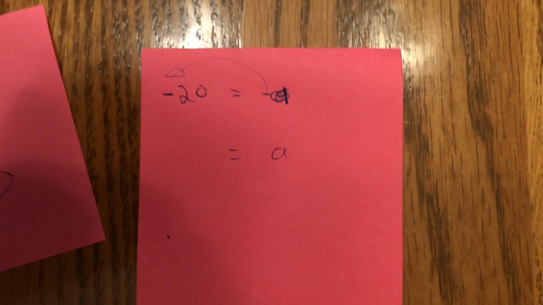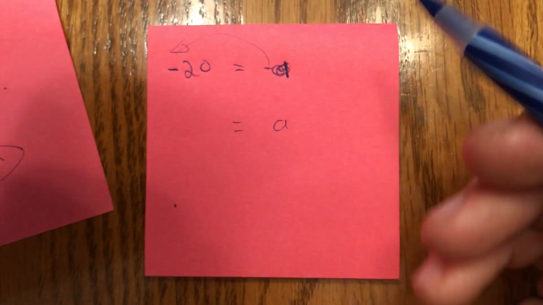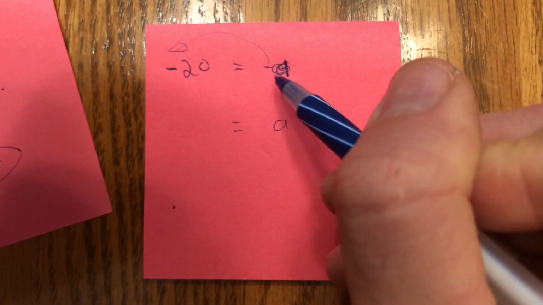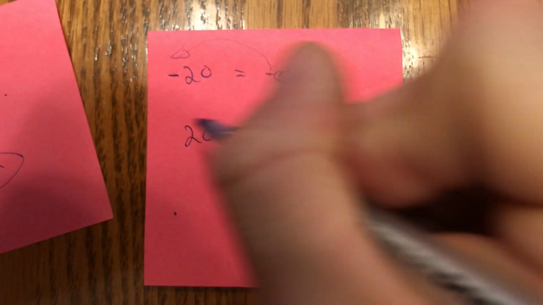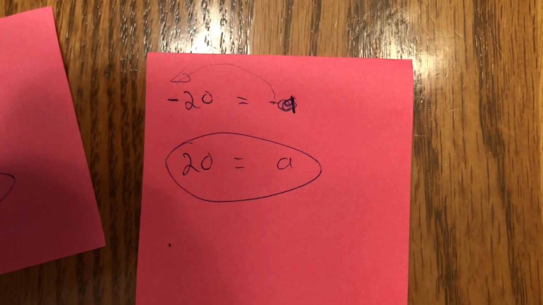But now I'm taking this negative sign and putting it over here. Negative 20 is already negative. It does not remain negative. It's like negative 20 timesing this negative. Negative times negative equals a positive. Your answer is going to be positive 20.